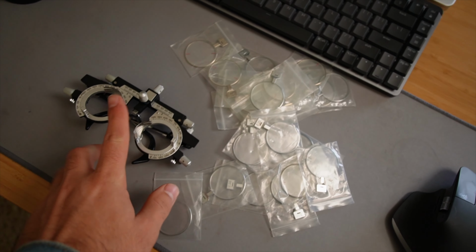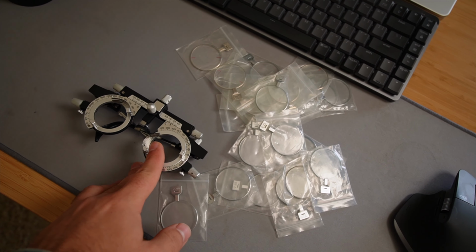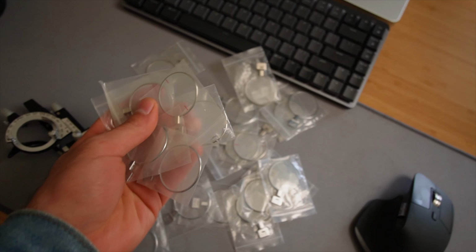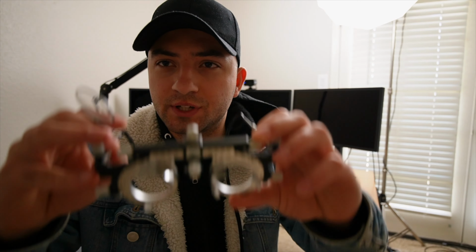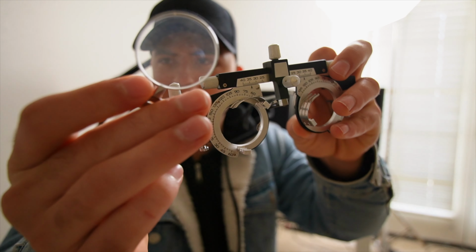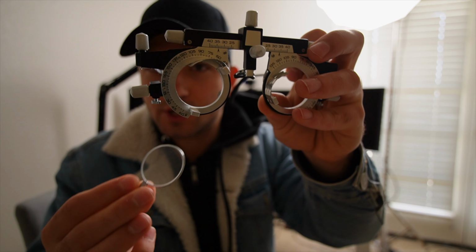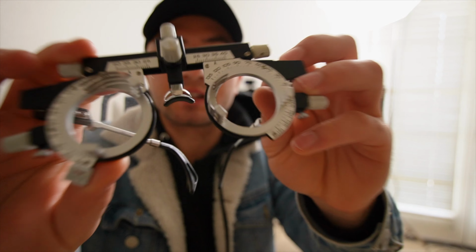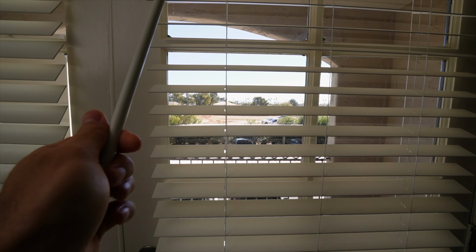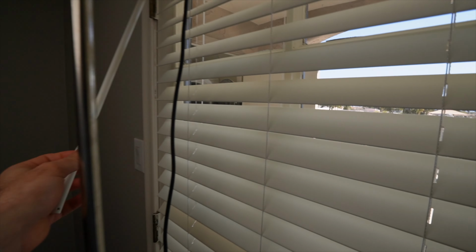Okay, so I got a test lens kit. So this is what they have at the optometrist, and I got a bunch of different lens powers. This is how it works. Get whatever lens power you want and you just pop it in like so. You can adjust the axis of the cylinder. You want to make sure you have a good amount of natural lighting.